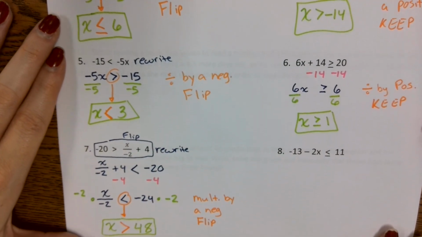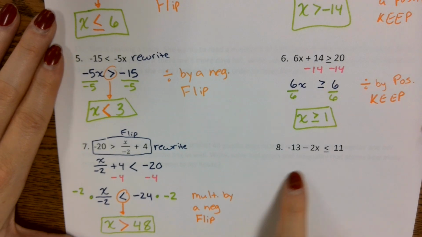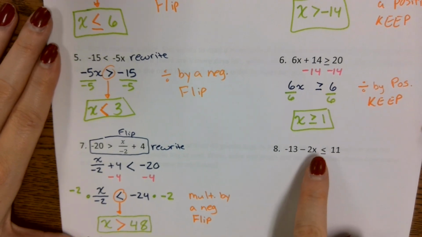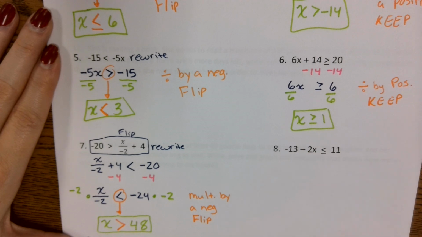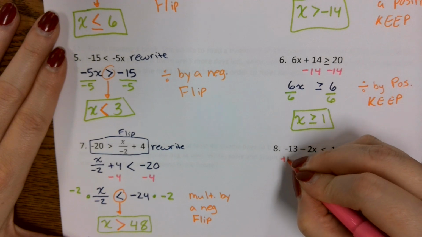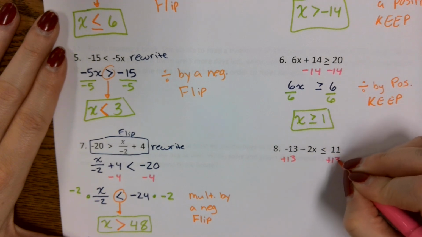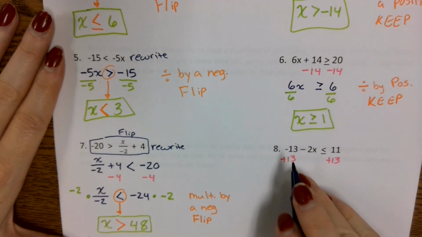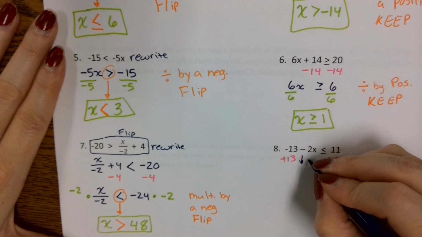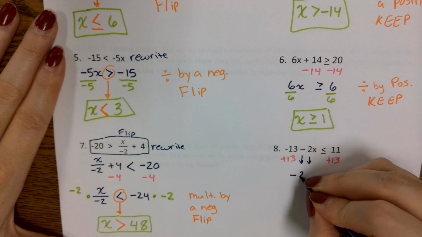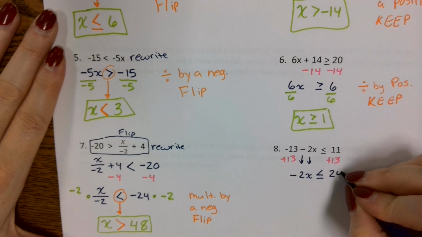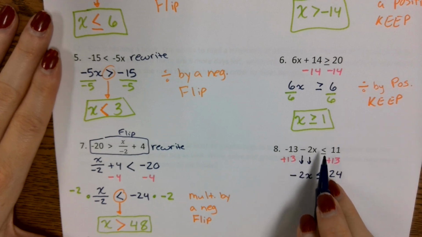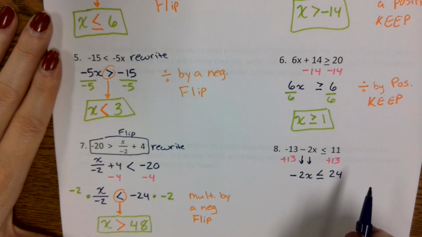When we take a look at problem number 8, we keep it just as is because our variable is on the left side of the inequality. First thing that we're going to do is get rid of that -13. The inverse operation is to add 13 to both sides. That -2x comes down, so we get -2x is less than or equal to 24. Please be mindful that minus sign belongs to the 2x, not to the -13.